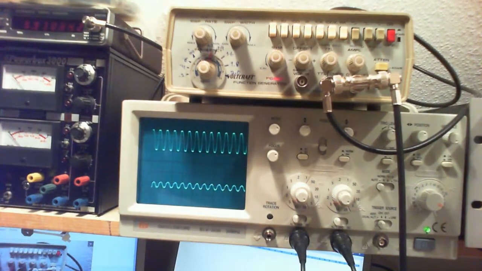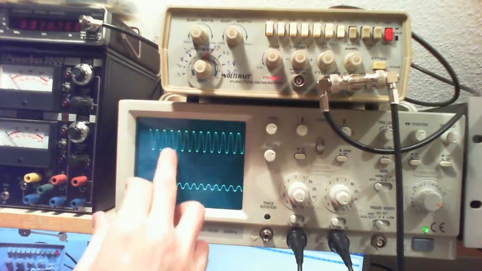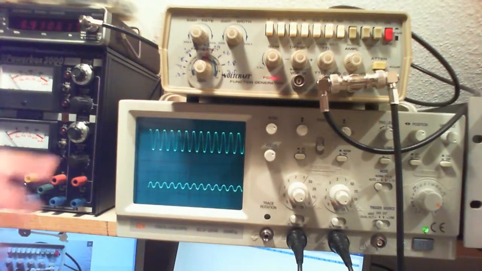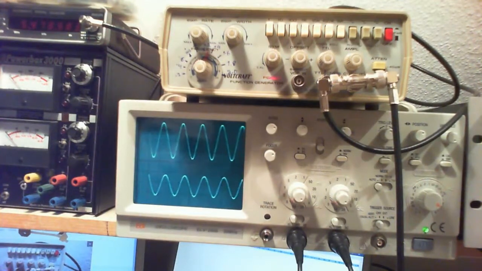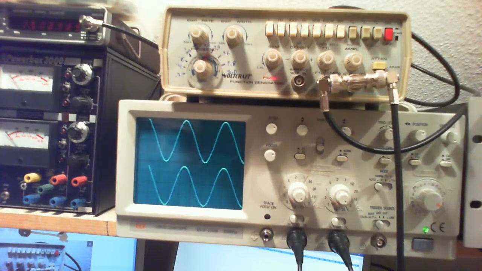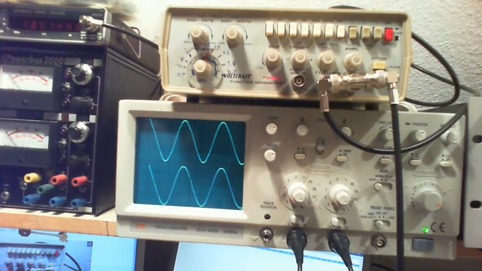Basically, this signal generator is not perfect, of course. And you see that if I go to about 1.2 megahertz or so, my output is about 20 volts peak to peak.